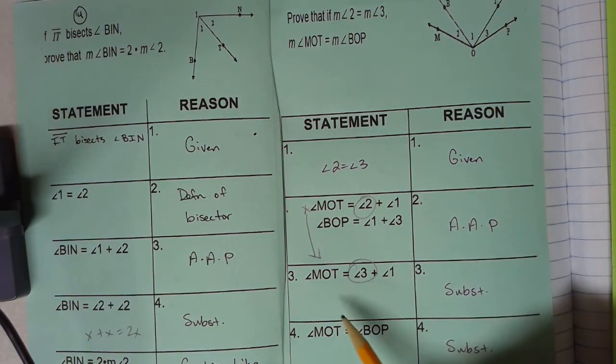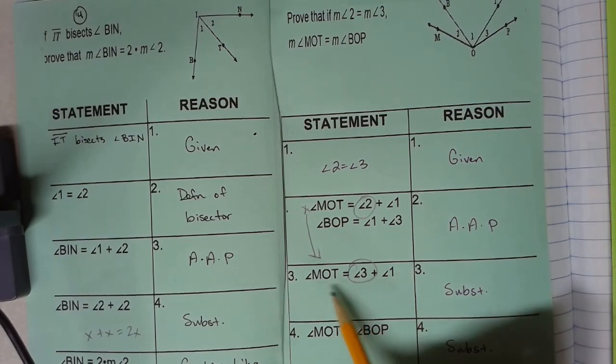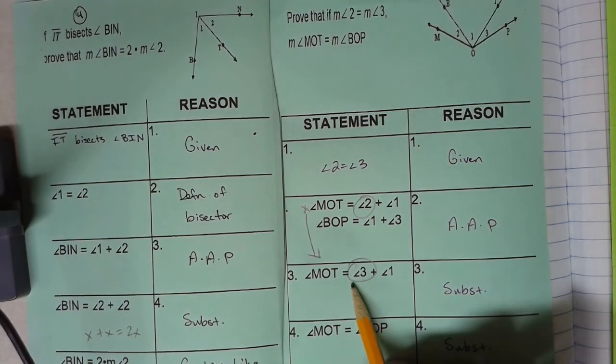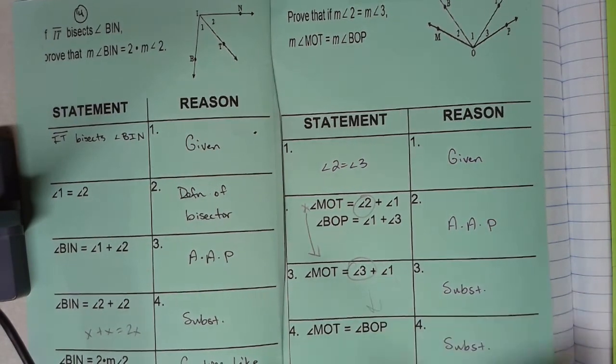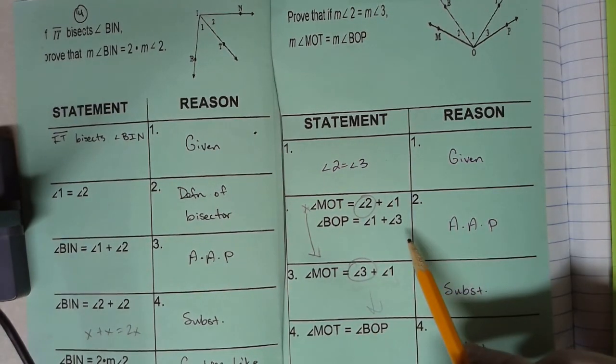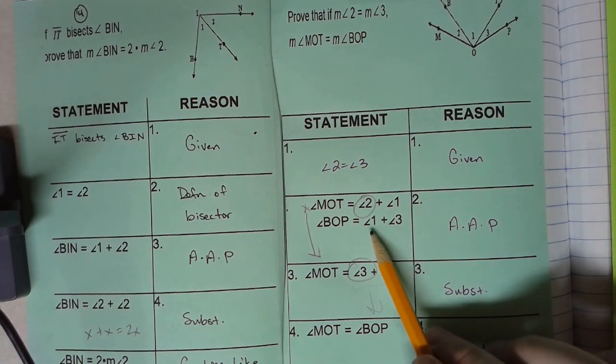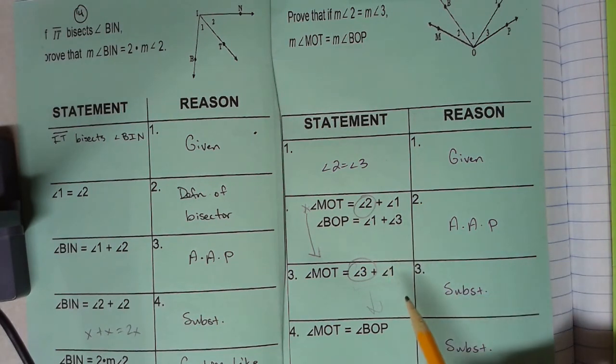And then lastly, angle MOT is equal to angle BOP. Again, they just took this second half and substituted. We learned up here that angle BOP is equal to angle 1 plus angle 3. So angle 3 plus angle 1, that's the same thing by using commutative property. All we did was just substitute that out. So we got our final answer of angle MOT is equal to angle BOP by using the substitution property.